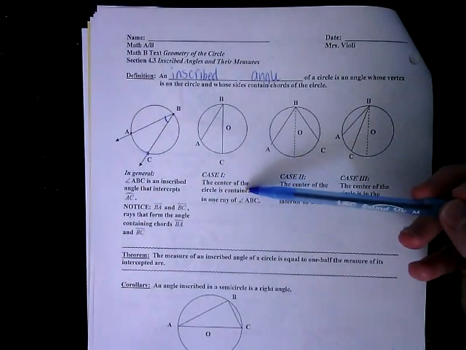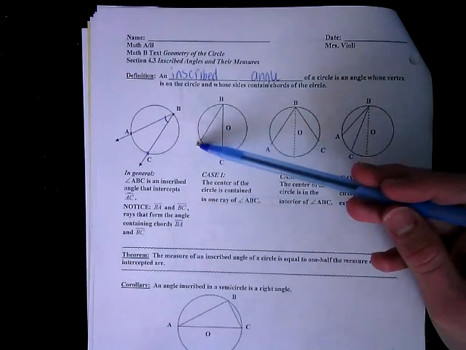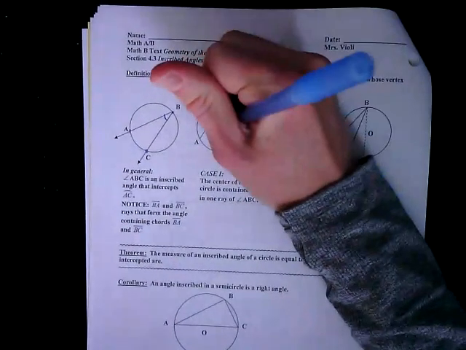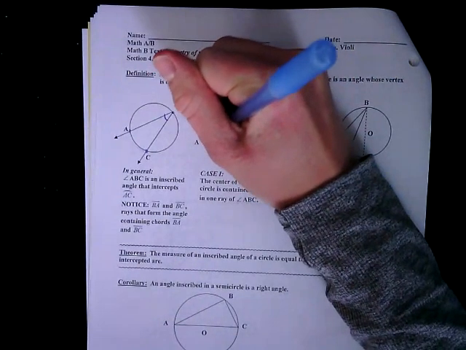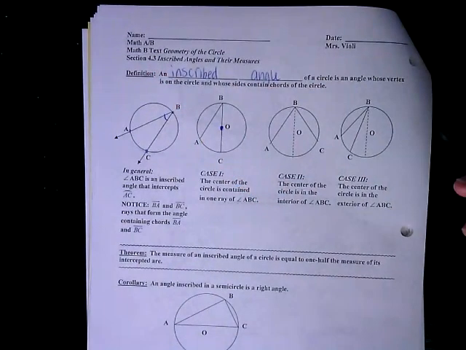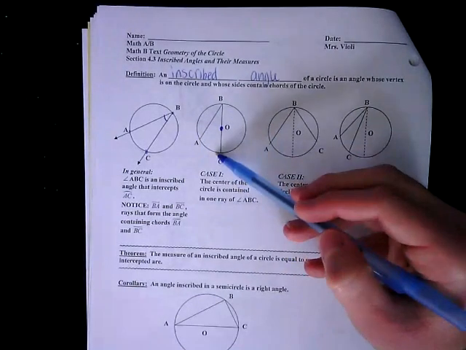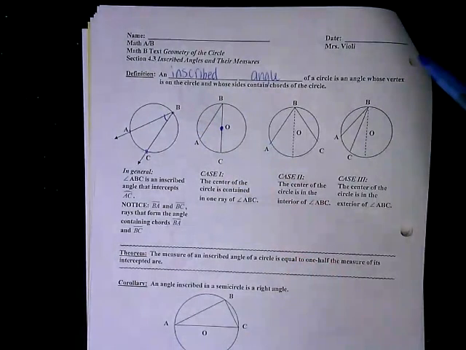Okay, so the first case, one type of angle you can see, is that the center of the circle is contained in one ray of angle ABC. So BC is going to be the diameter because in circle O, point O is the center. BA is a chord, and BC is also a chord, but it's also a diameter.